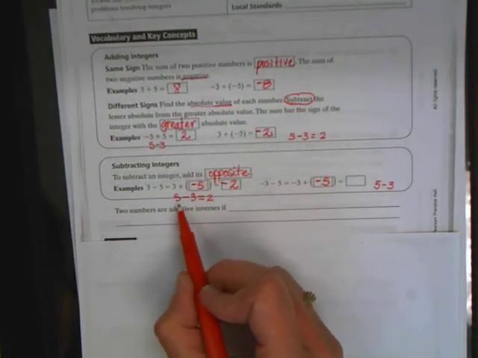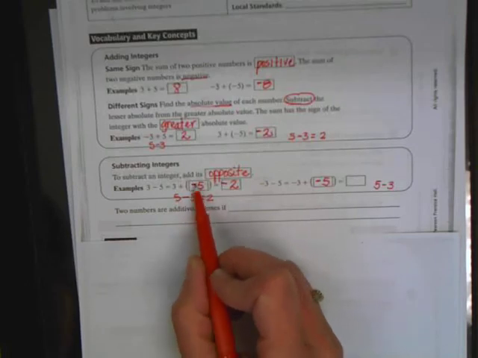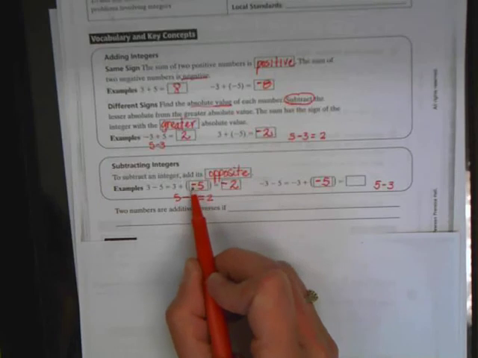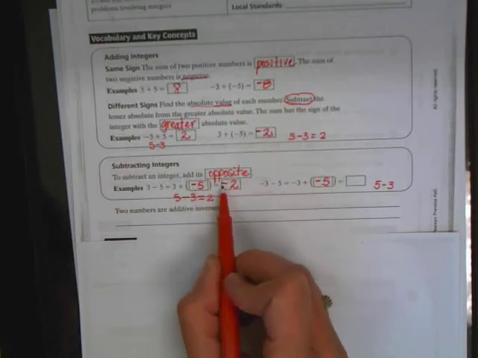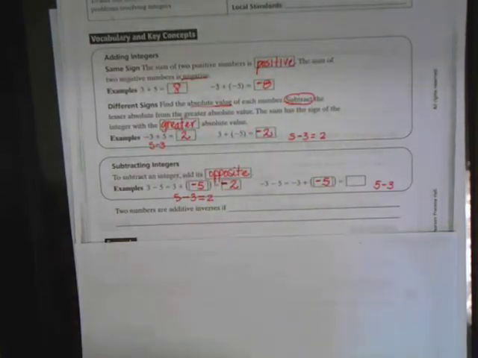So the signs are opposite. I'll subtract. 5 minus 3 is 2. Look back here. I got the absolute value of negative 5. It's the larger absolute value of those, and it started out negative, so it gives my answer the negative sign. So 3 minus 5 is equal to negative 2.